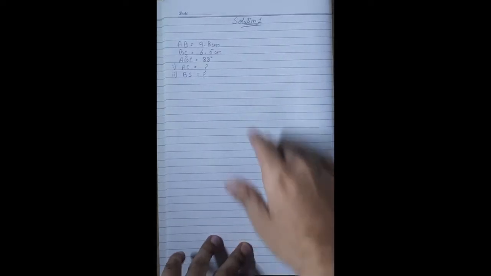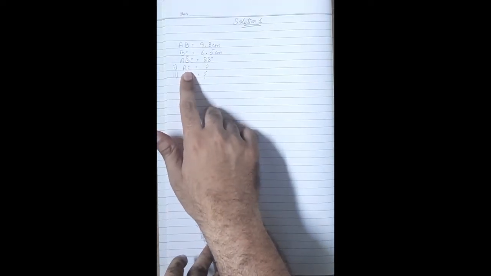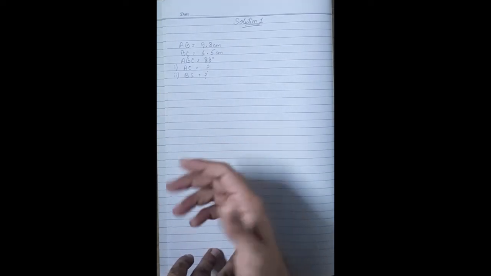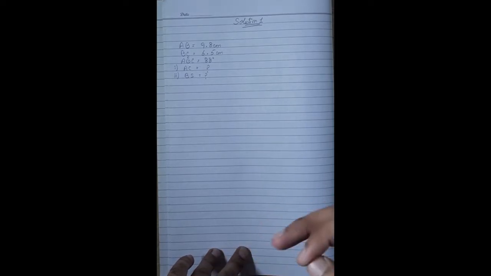In this particular question, we have two parts. The first part says to draw this triangle and get the length of AC, and the next part states to draw the perpendicular bisector of AB, and that intersection would be called S, and then we need to calculate BS.